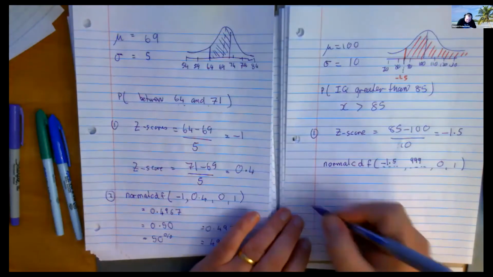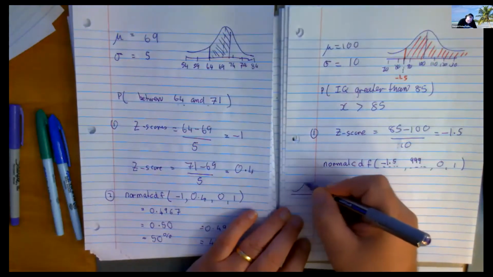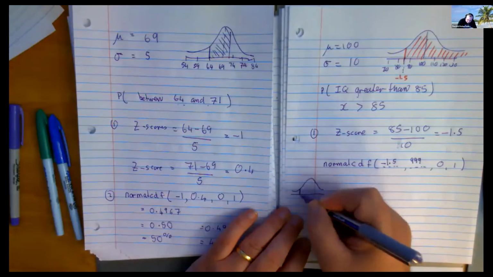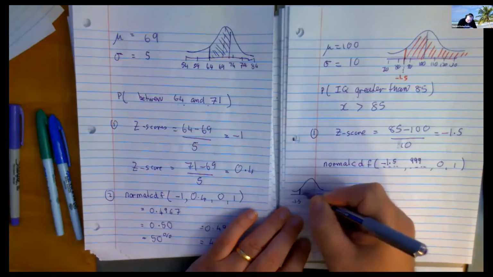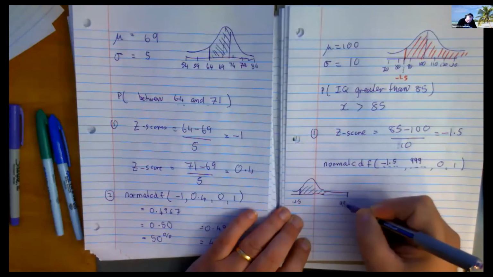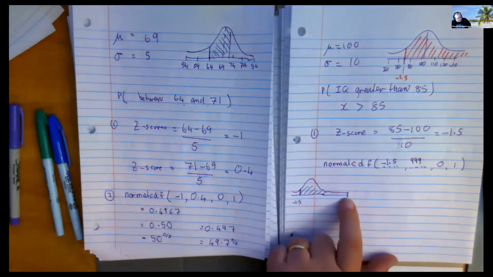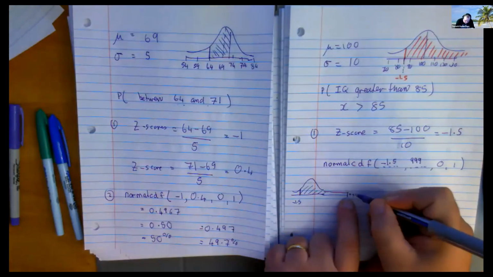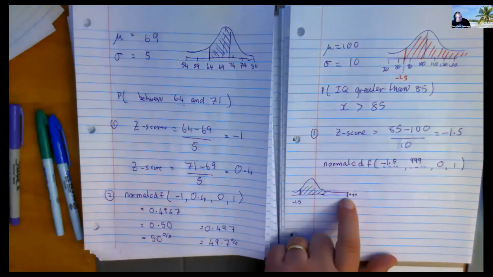And the argument goes something like this. If this is your z-score of 1.5, if I stopped at 999, would you agree by the time you got to a z-score of 999, there's essentially nothing left?